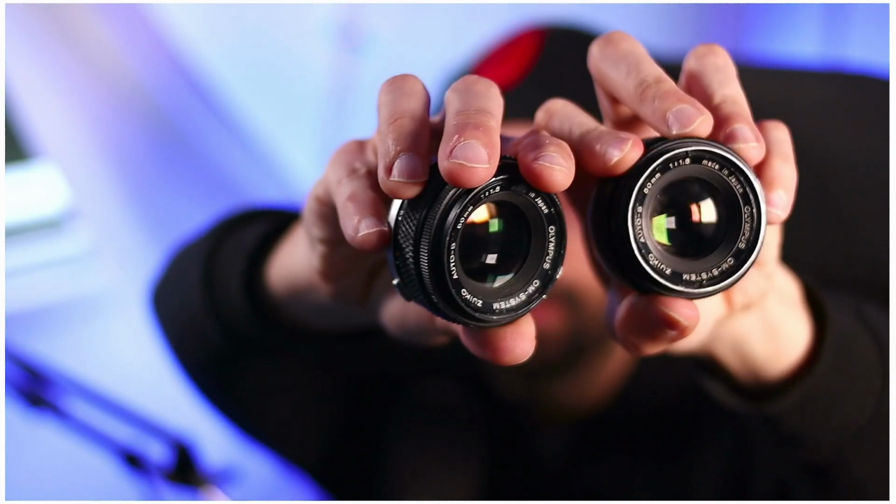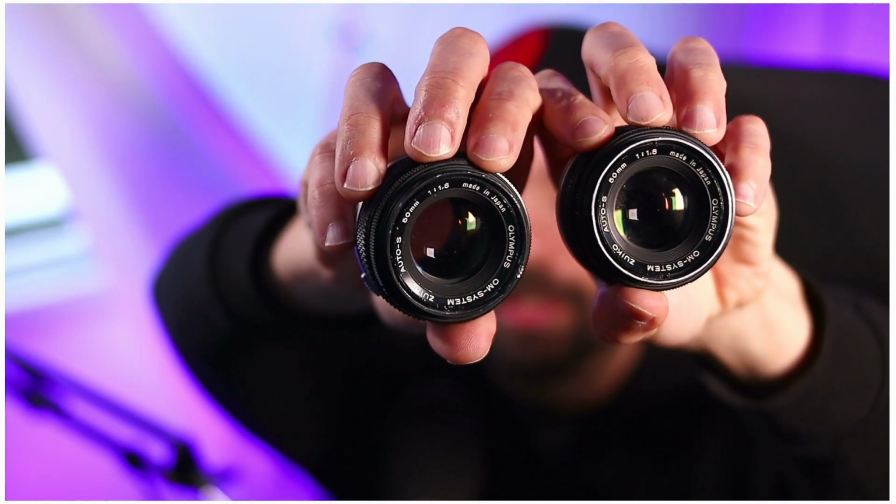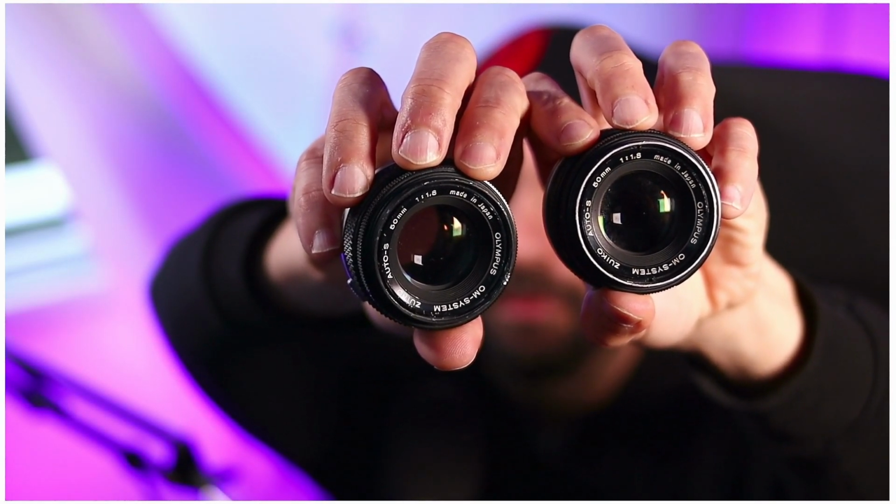The font is different, but the wording is kind of the same. I have been using both, and it reads Zuiko Auto-S 50 1.8, made in Japan, Olympus OM System. The font is different, but the results are similar.